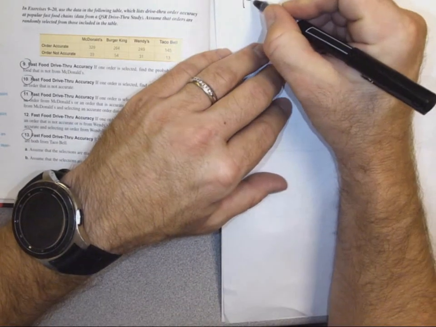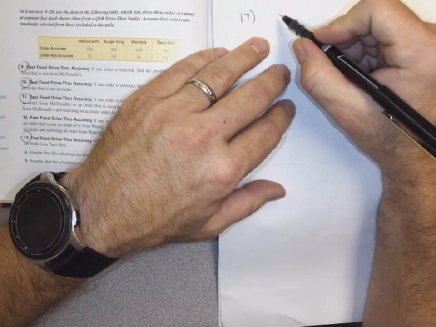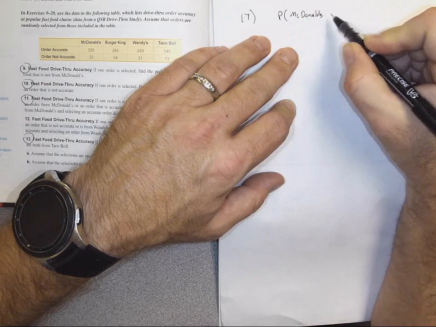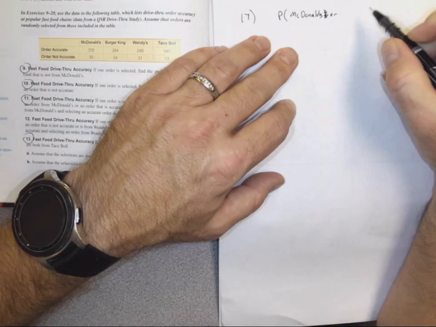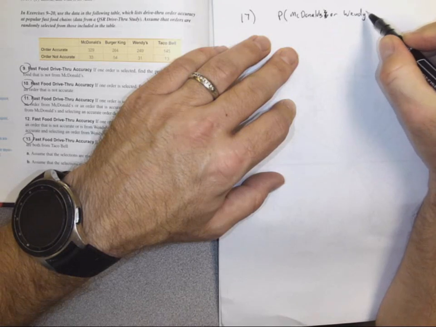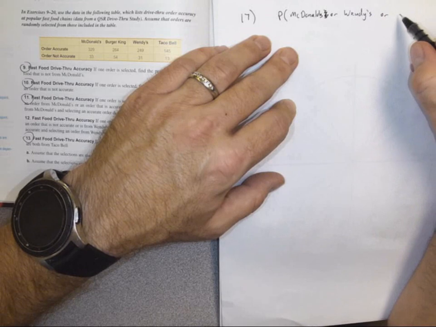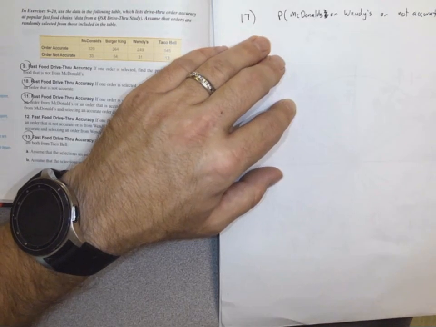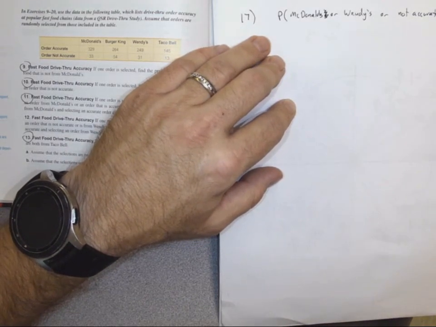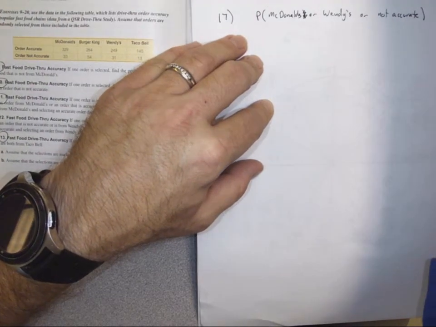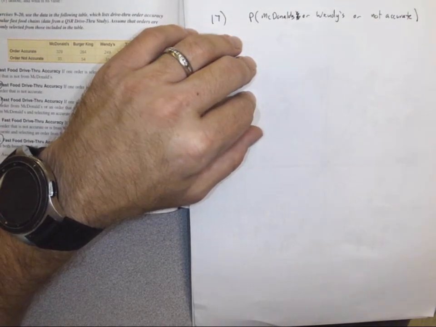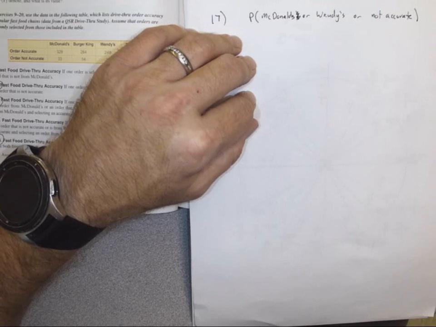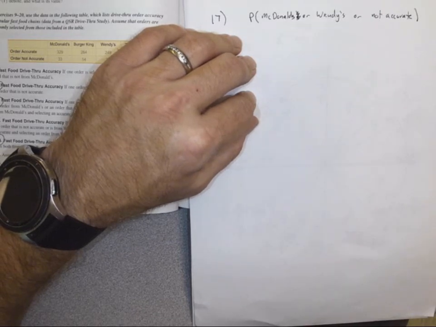So for number 17, they're asking, what's the probability of McDonald's? Or Wendy's? Or not accurate? So what we have to be careful of is, when we do OR statements, we're trying to add in a way so that we do not double count. Is that clear? So I'd like to do this with addition statements, and then we can kind of double check it. You guys agree? Okay.